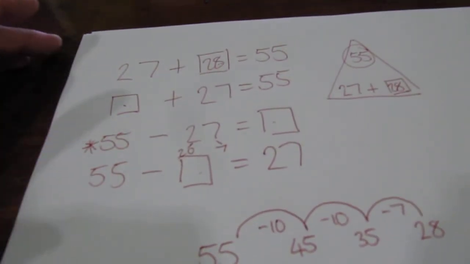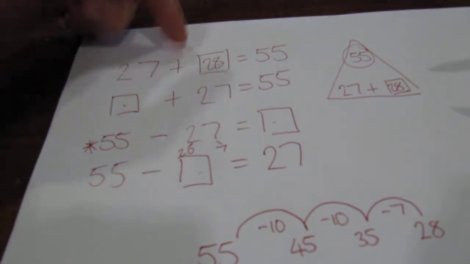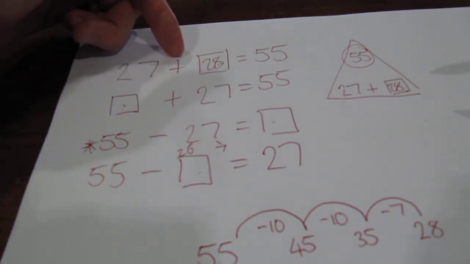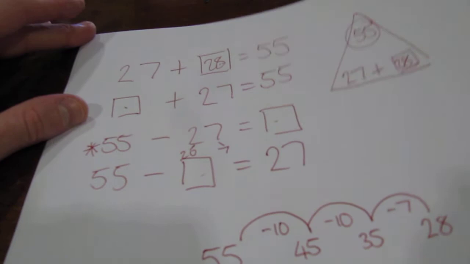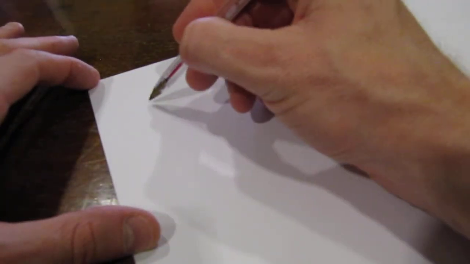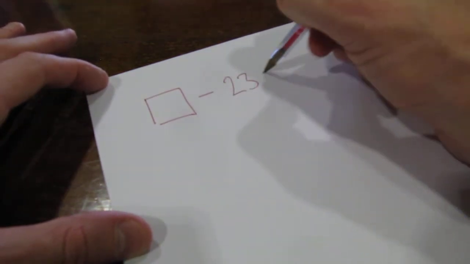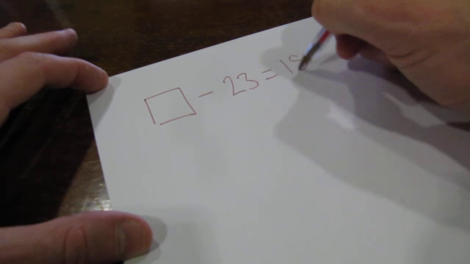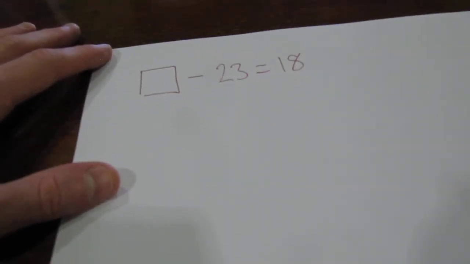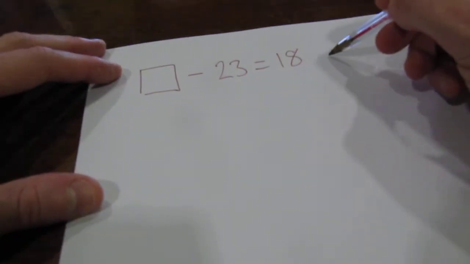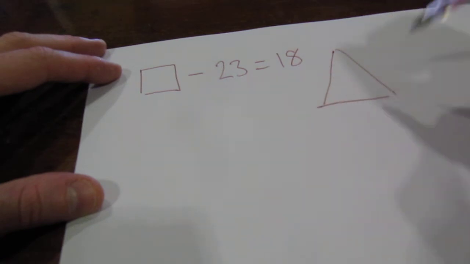Okay, so that's if you start with an empty box and an addition question. Okay, what about if we start with a subtraction question? So let's have a look at another example. This time we're going to look at something subtract 23 equals 18.